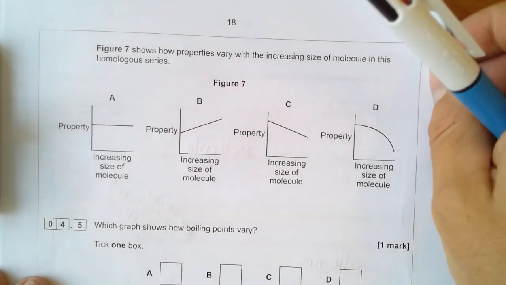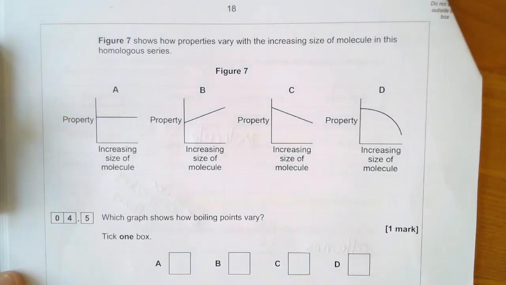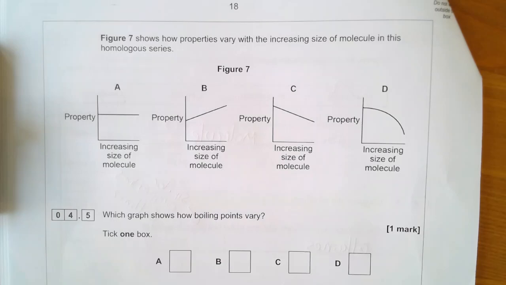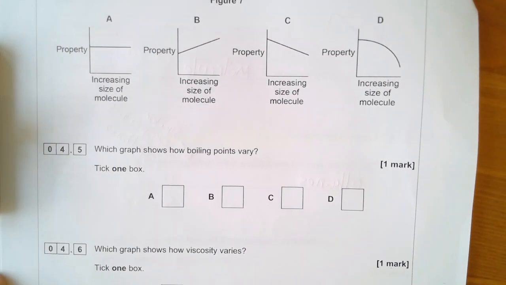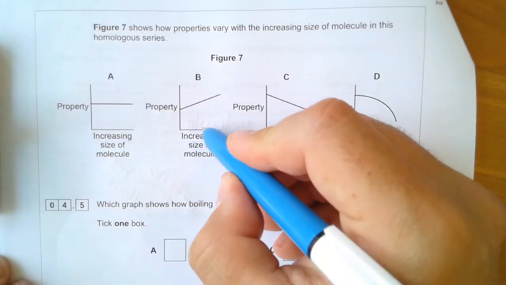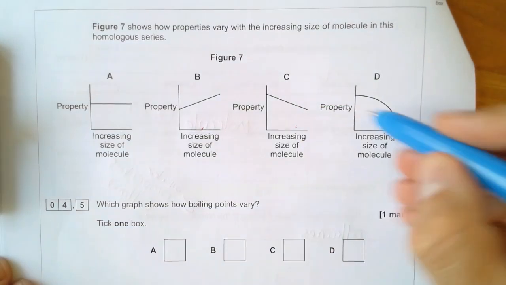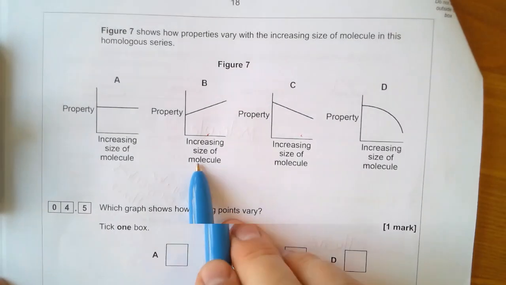Next, we have some graphs that show how properties vary with increasing size of molecule in this homologous series. So the more carbons you have, the longer the molecule is going to be, the bigger the molecule is going to be. Which graph shows how the boiling points vary? I know that if you increase the size of the molecule, the boiling point goes up. So I'm looking for a graph that increases, not that, maybe that, not that, not that. Yeah, it's got to be B. So as size of molecule increases, so does boiling point.